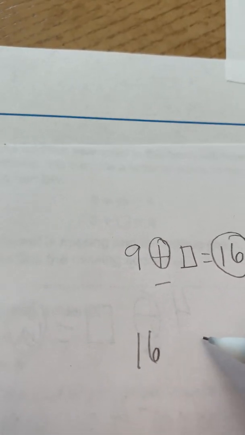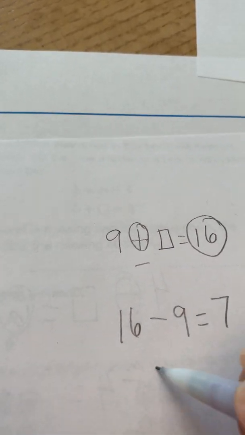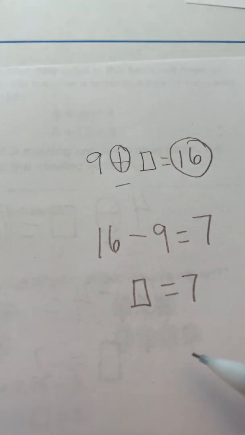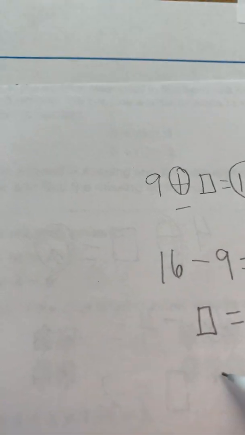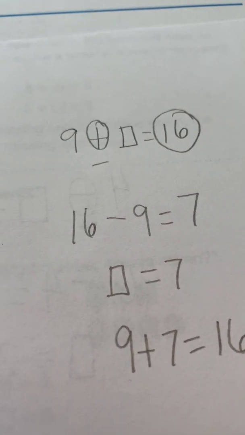Okay, so we have 16 minus 9 equals 7. So my square here is going to equal 7. I need to plug it back in to make sure that this is correct. 9 plus 7 does indeed equal 16. So this is correct.